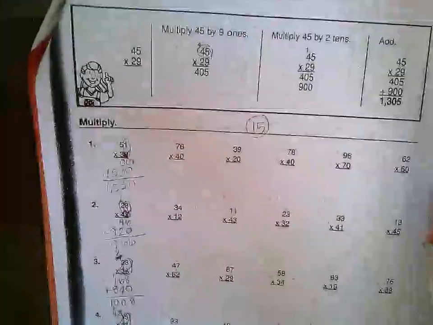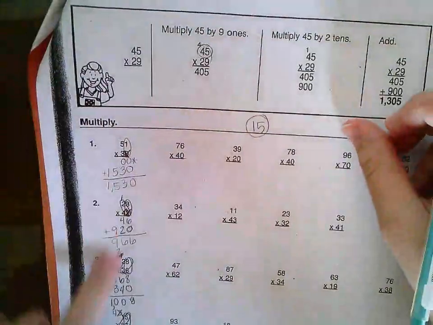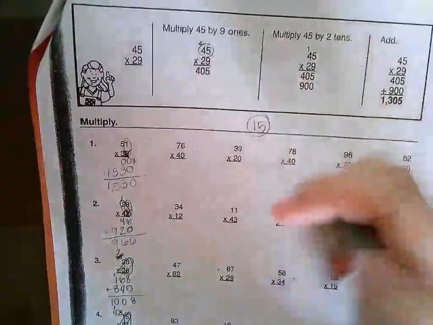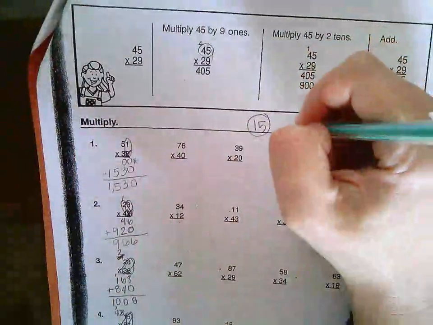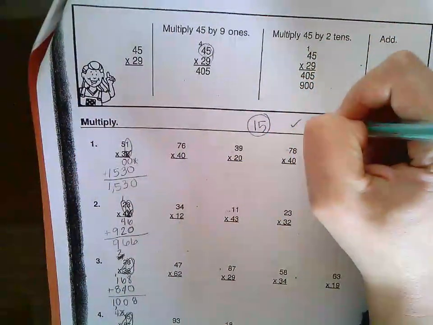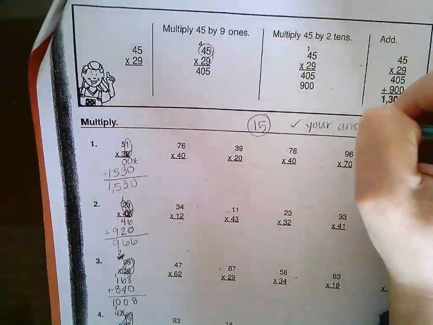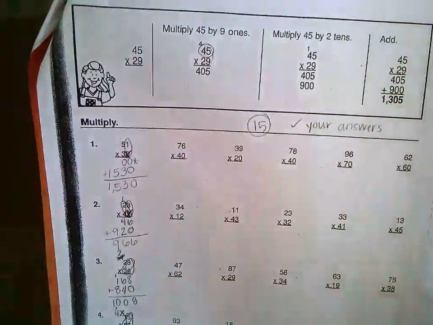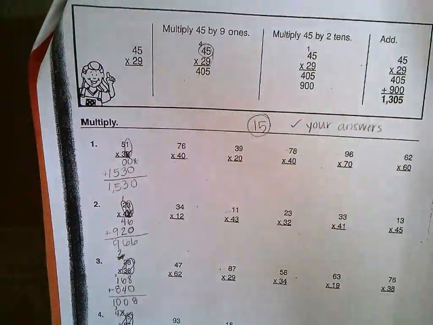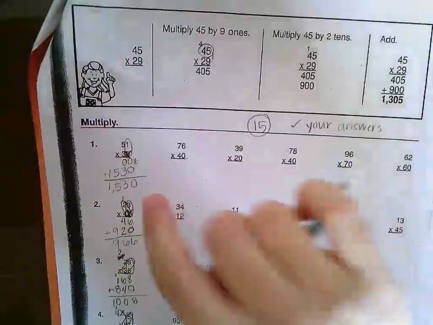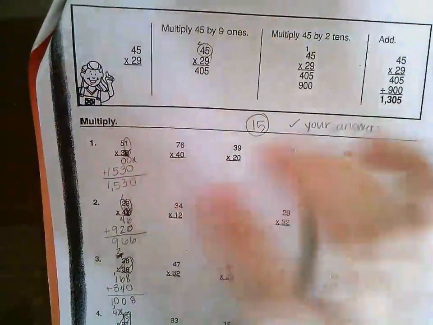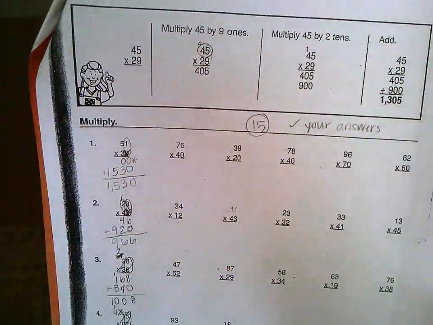So you can kind of pick and choose which ones you want to do. And look at, you already got some. If you want to check your answers, you can check your answers with a calculator. Do not do the problems with a calculator because I'd be able to tell that you didn't do it because you wouldn't have this work down. Also, then you're not really practicing, and that's just kind of lame.